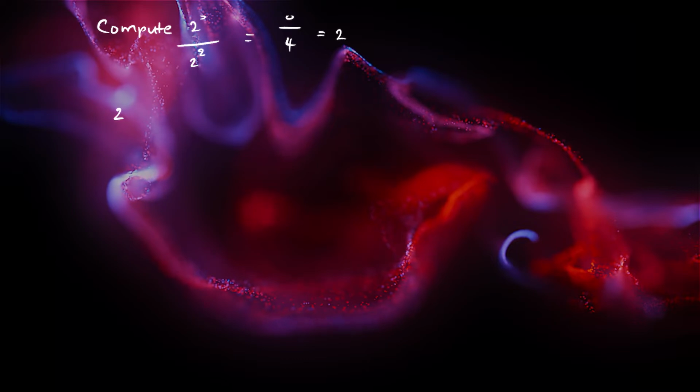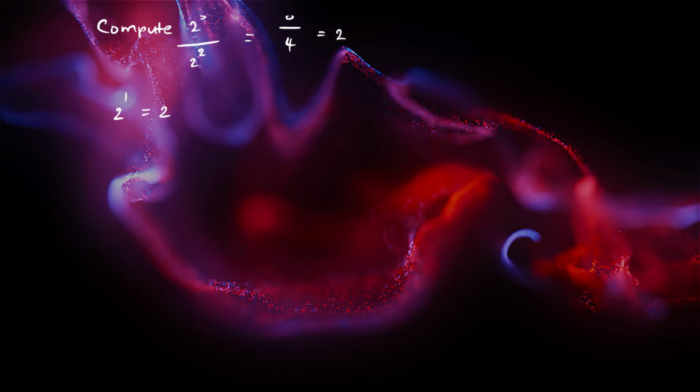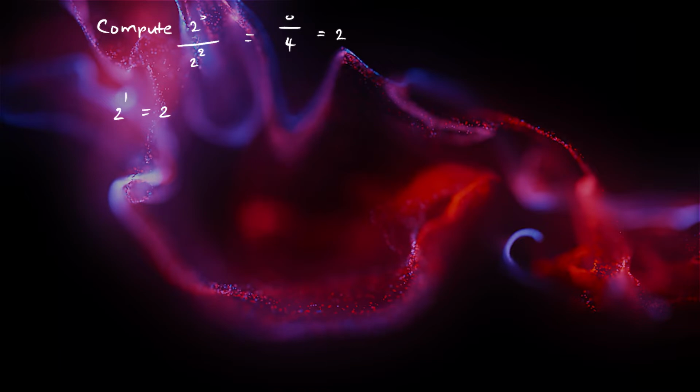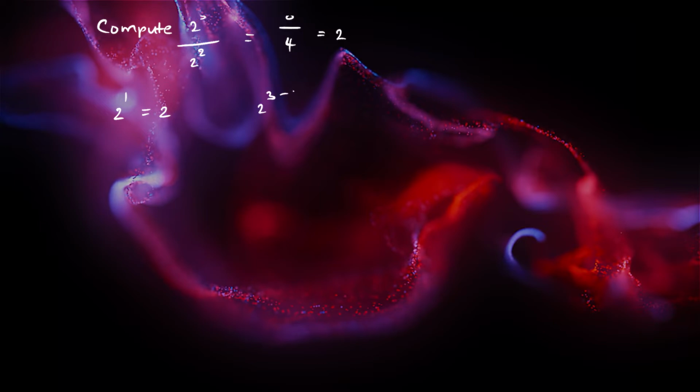Now, why don't you go ahead and compute 2 to the power of 1. 2 to the power of 1 is obviously 2. So is there a relationship between this fraction here and 2 to the power of 1? Well, if you thought about it for a while, you might see that if we subtracted this power from this power, we would indeed get 2 to the power of 3 minus 2, and this would give us 2 to the power of 1, which is equal to 2.